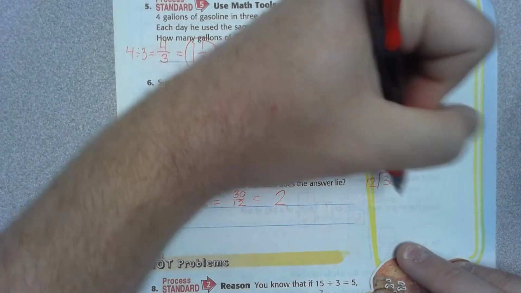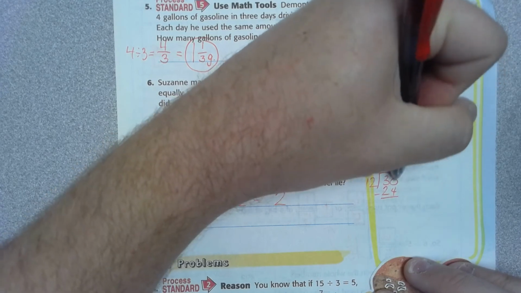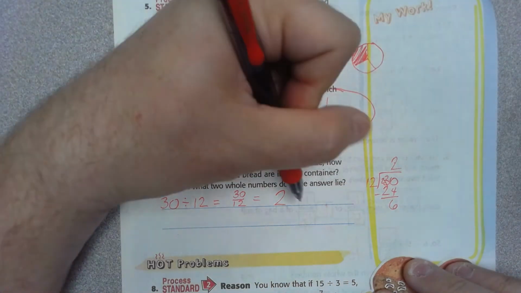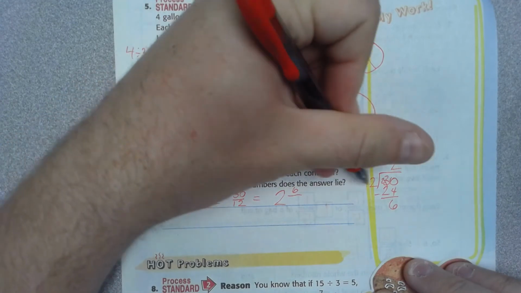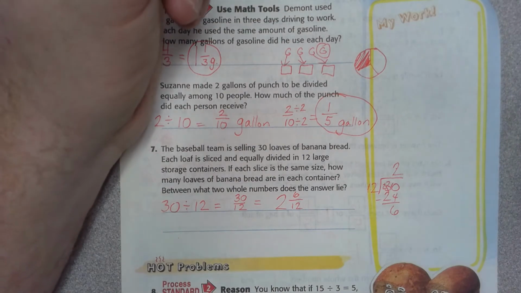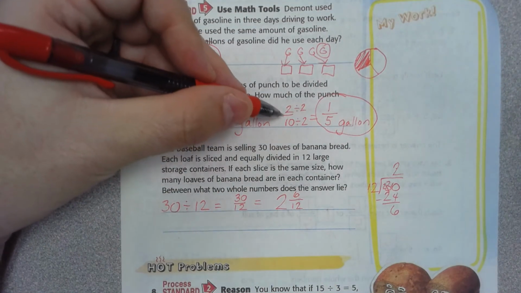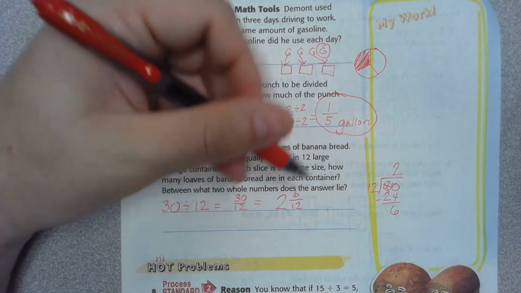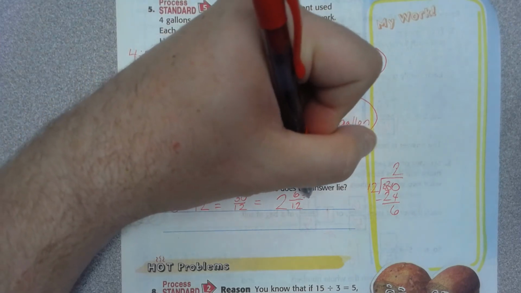We take 2 times 12, we get 24. We subtract that, we're going to get 6, right? When we do the subtraction, we get 6. So we have 6 left over out of 12. We still haven't simplified that as much. So like we did up here in this other one, we have to divide the top and the bottom by the exact same number. So I'm going to choose to do 6 up here.